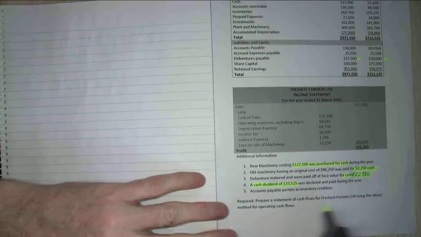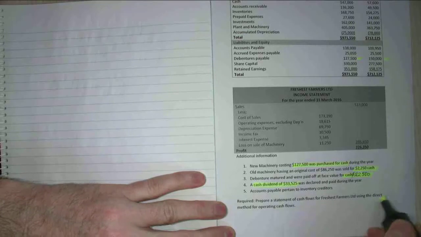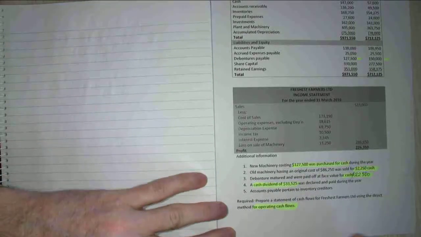It's telling me a cash dividend of $33,525 was declared and paid during the year. The accounts payable pertain to inventory creditors. Okay, that's cool. That means that my accounts payable and my inventory are linked, which is what we have been practicing anyway. So first things first, it's asked me to prepare a statement of cash flows for Freshest Farmers using the direct method for operating cash flows.